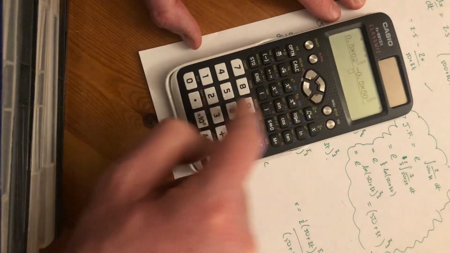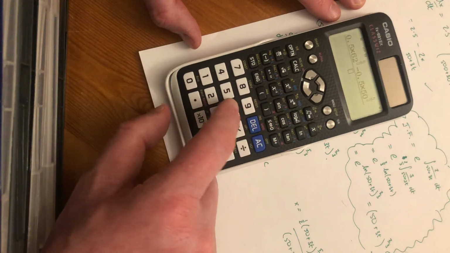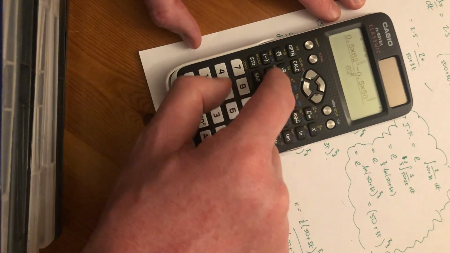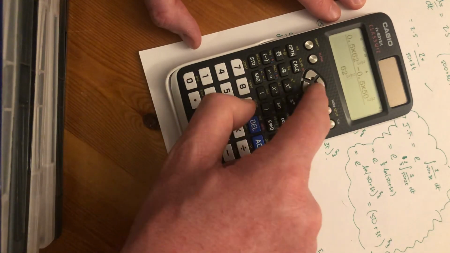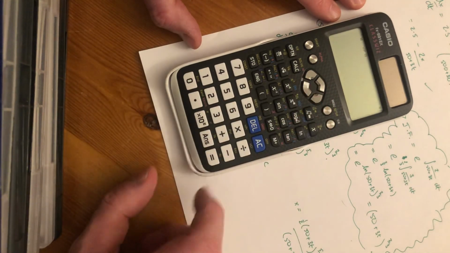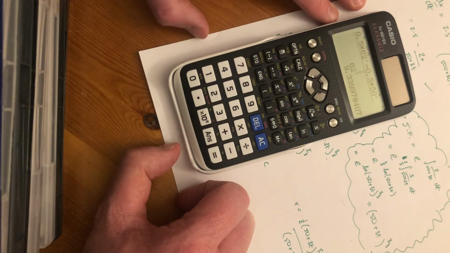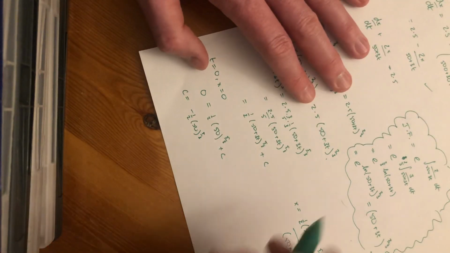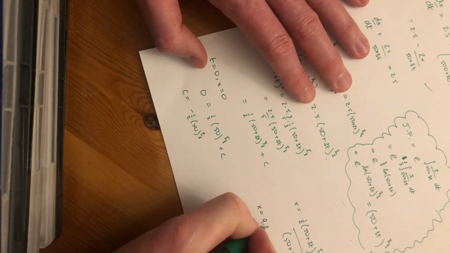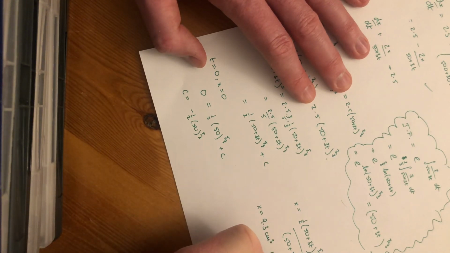Not very fast here. I should have had this done beforehand and just got it out; I'll do that in the future. Equals 9.3. It sounds about right, doesn't it? But you can check that. So x equals 9.3 centimeters cubed when t equals 4.